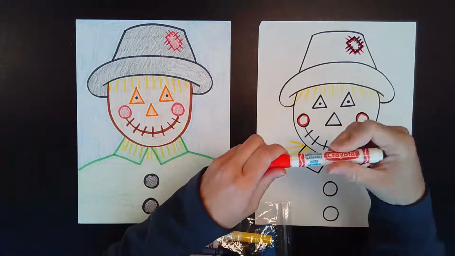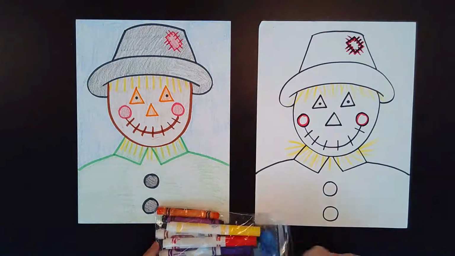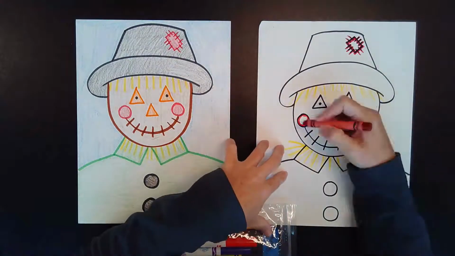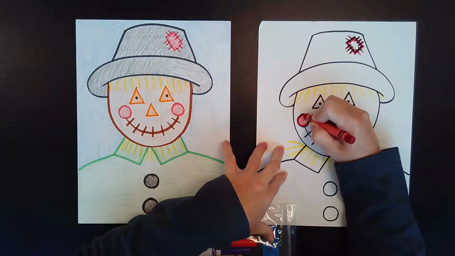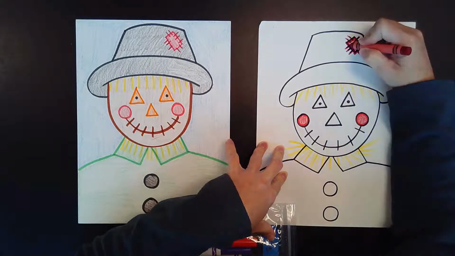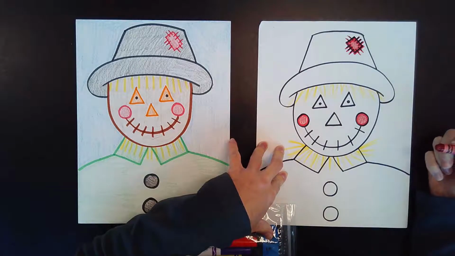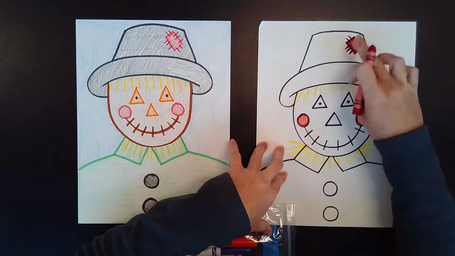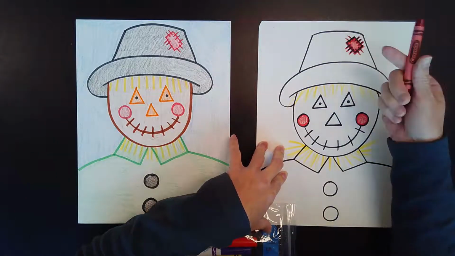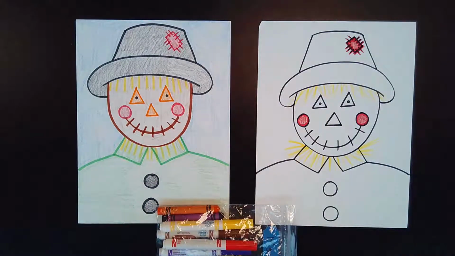So then I can snap that cap, put my red marker up, get my red crayon, and I'm going to color in the circles of his cheeks. And now remember, we color lightly, we color neatly, we stay in the lines, and we fill in the whole shape so there's no white spots. So once I've done his two cheeks and the patch on his hat, I can put my red crayon up. And let's move on to orange.